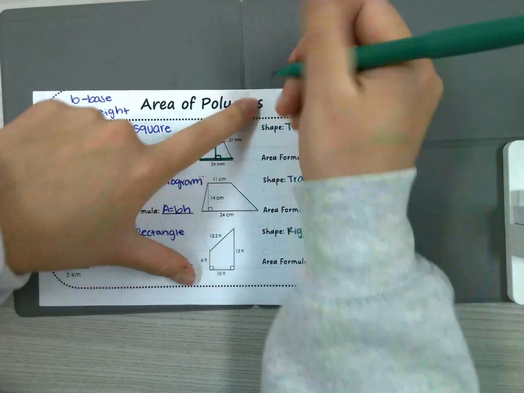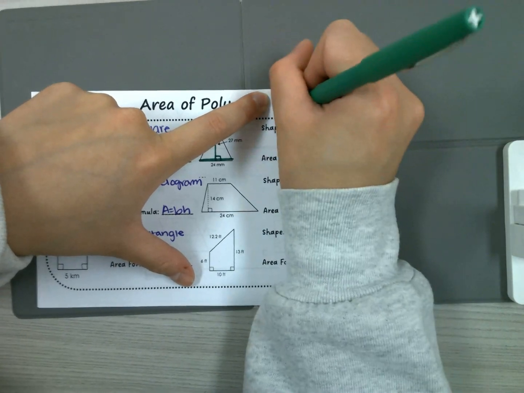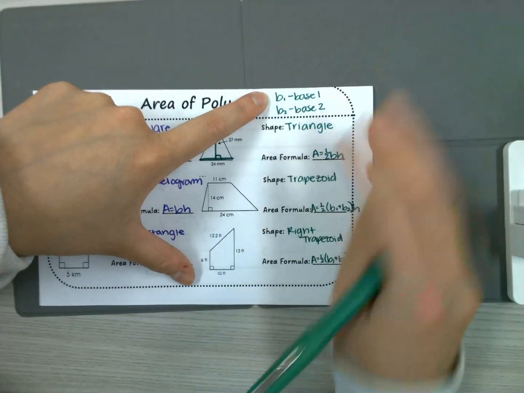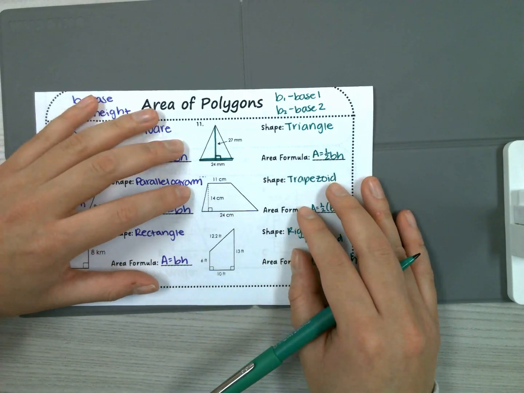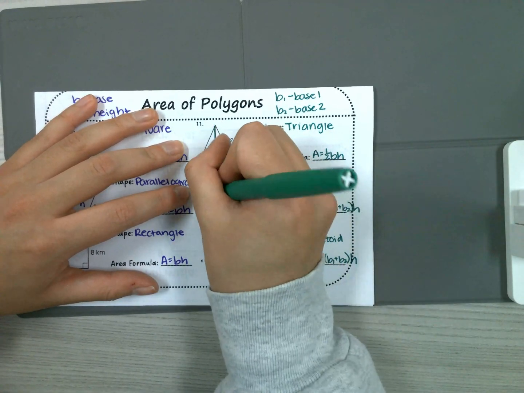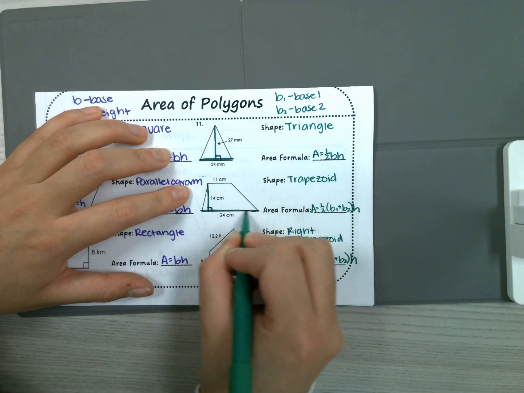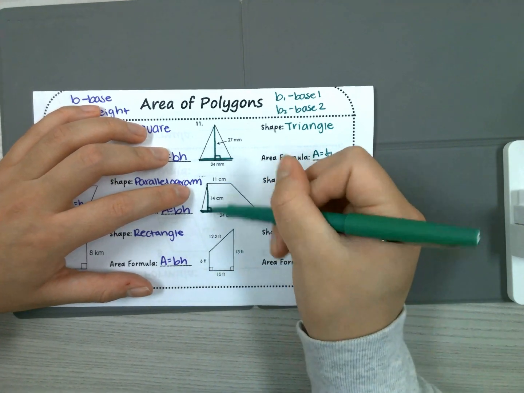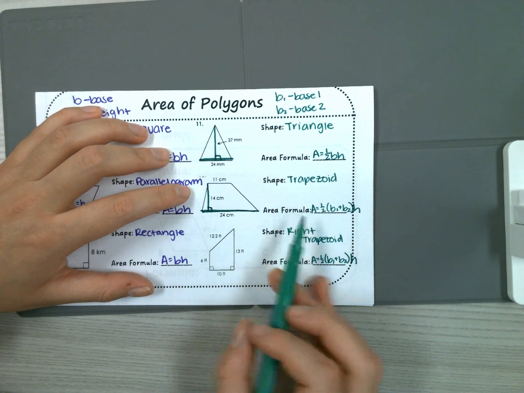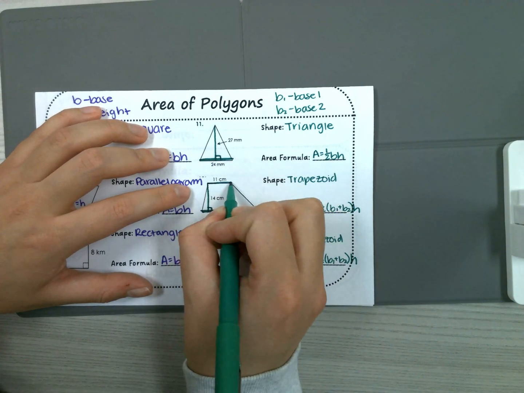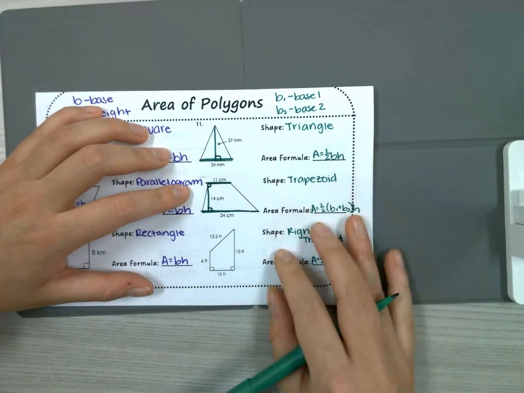You may have heard me say it already. B1, and we're going to write it up here, just stands for base 1, and B2 stands for base 2. Trapezoids have two different bases. They're two different sizes. One's usually smaller, the other one's larger. But always still remember, the height and the base of a shape always meet at 90-degree angles. So notice here, 14 is the height, 24 is the base, but also the unique thing about trapezoids is that they have two bases. So this top base is also one of the bases, and we can say that here they meet at 90 degrees as well.